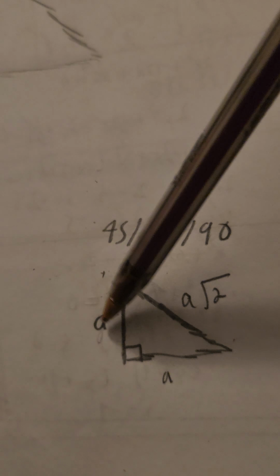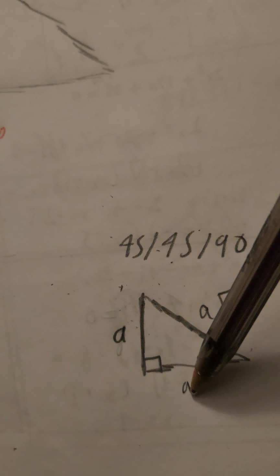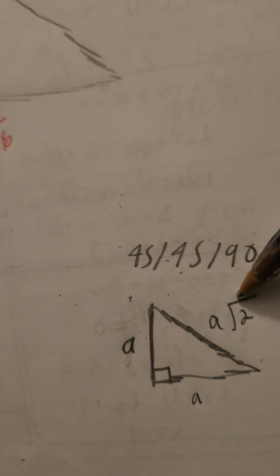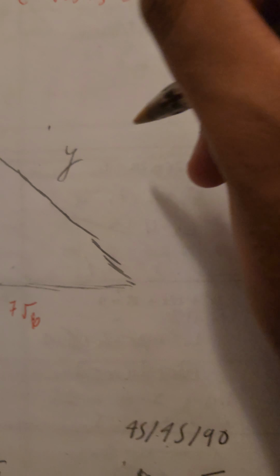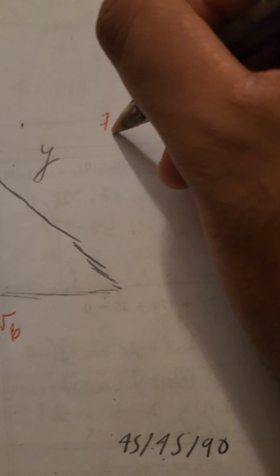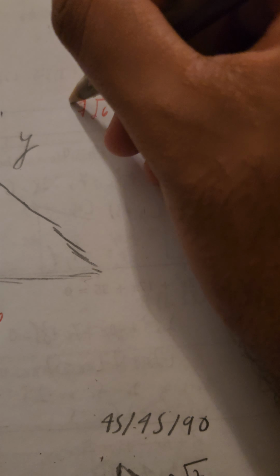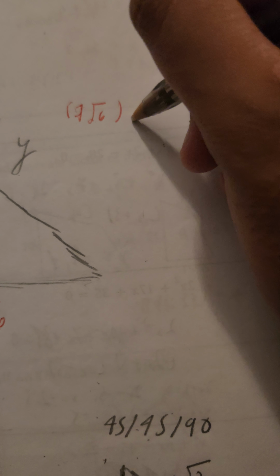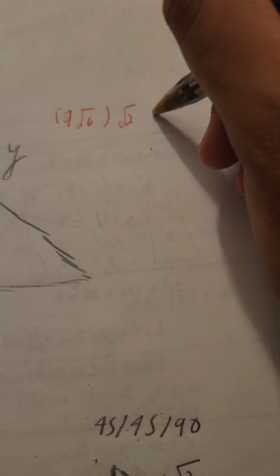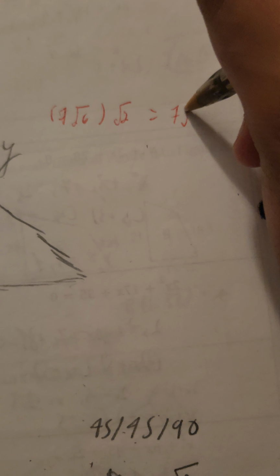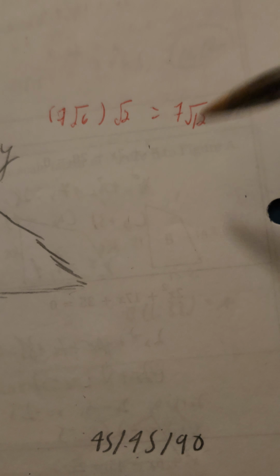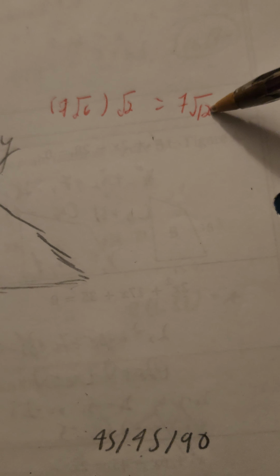And then to find the hypotenuse, all we have to do is multiply what we have for either of these sides by root 2. So we're going to go 7 root 6 by root 2, which equals 7 root 12. But you're not done because root 12 can be simplified.